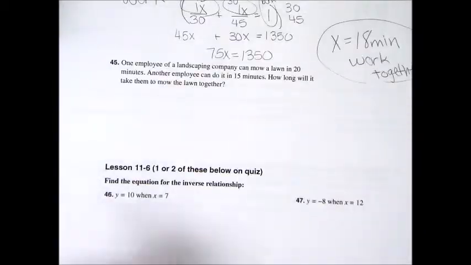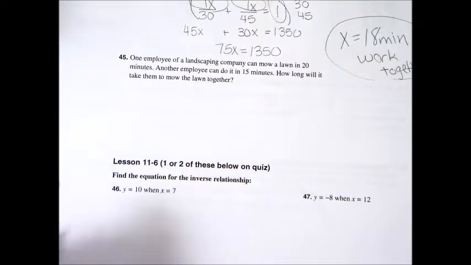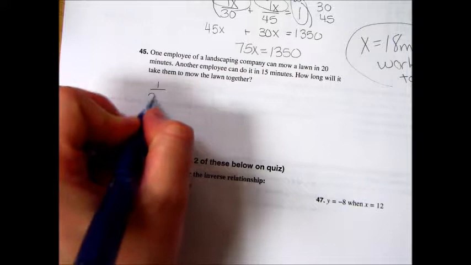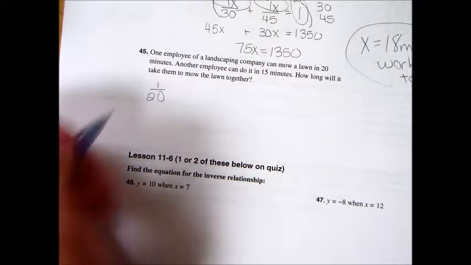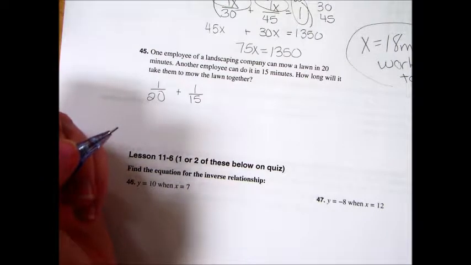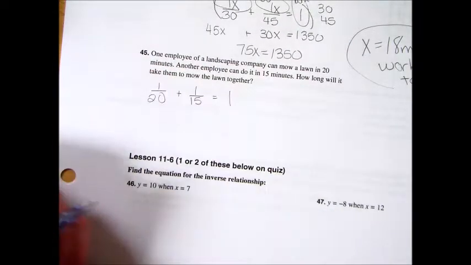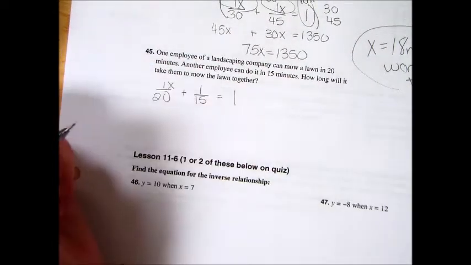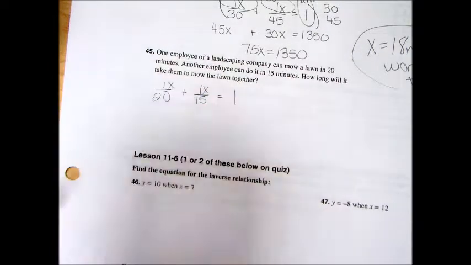Number 45. One employee of a landscaping company can mow one lawn in 20 minutes. Another employee can do it in 15. How long if they're going to mow one lawn all together? So this guy's doing 1/20th of the time, and this guy's doing 1/15th of the time.